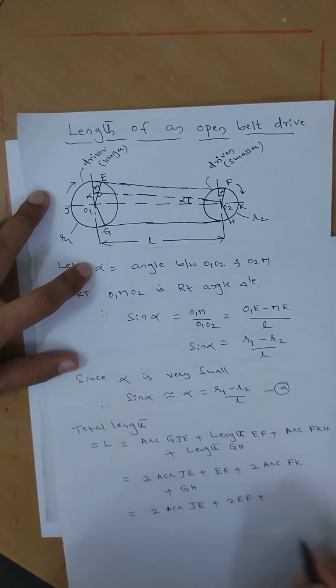Now we found EF, we found JE, we found FK. Substitute all this in the total length, equation 1. We know that equation 1 is there. Now substitute in this equation.